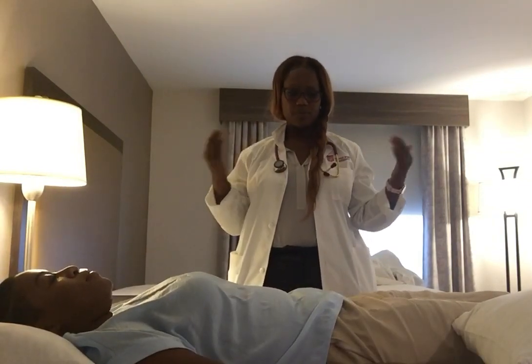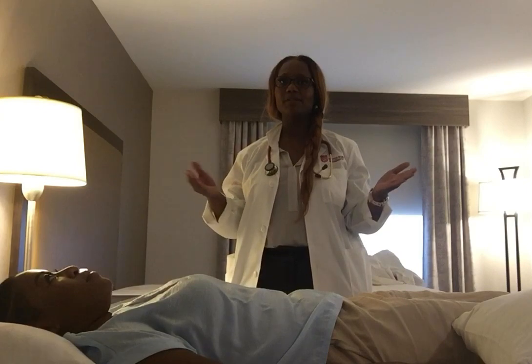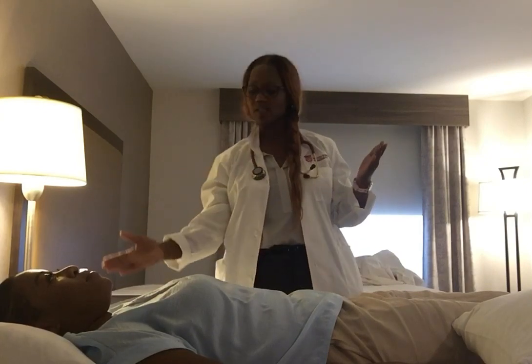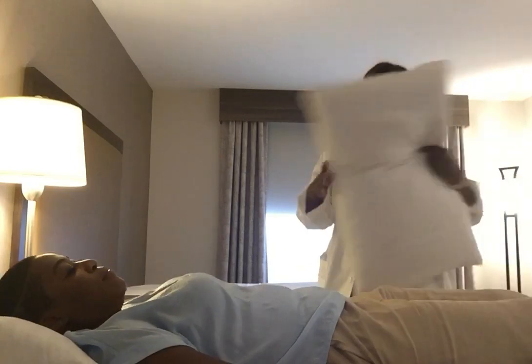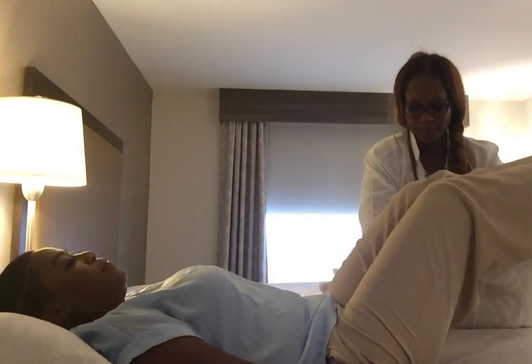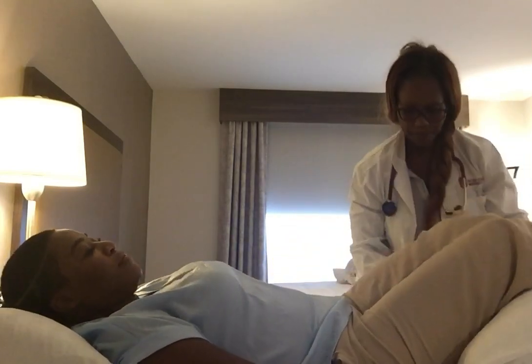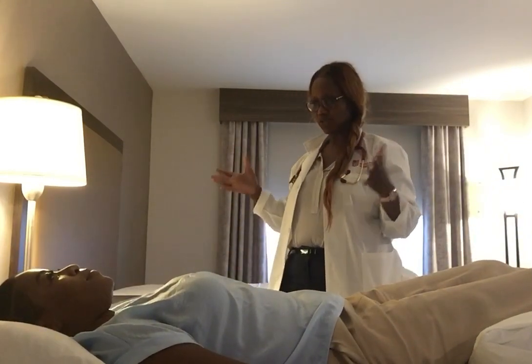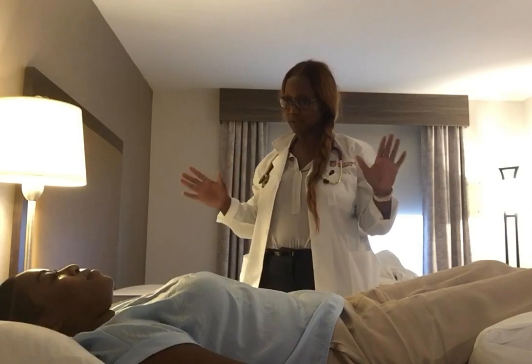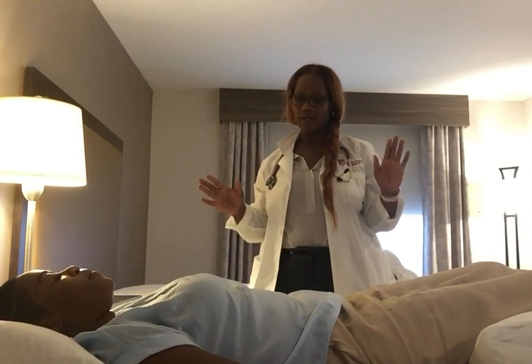So before I start the assessment, I would make my patient comfortable. Her head is on the pillow. Then I would take another pillow and place it under her legs. You can lift your legs for me. Okay, make sure that she's comfortable. Are you comfortable? Is it too cold for you, or is it too hot? Nope, this is great. Okay, great.